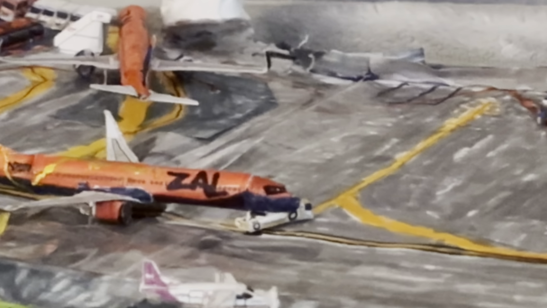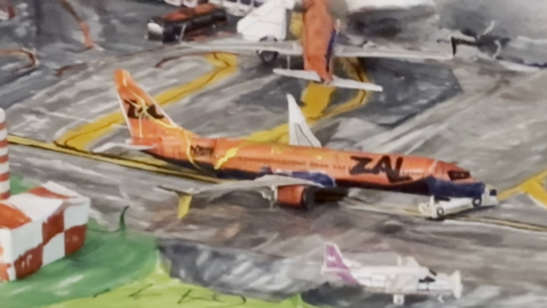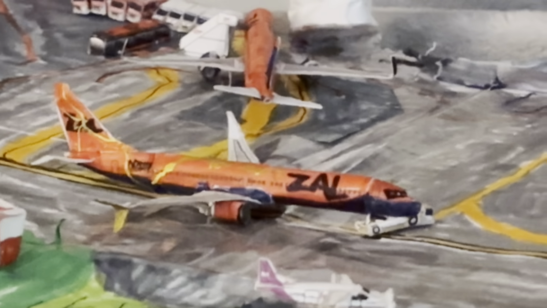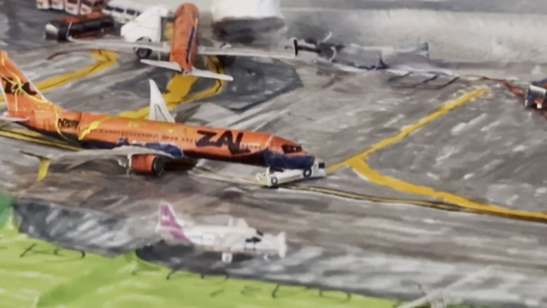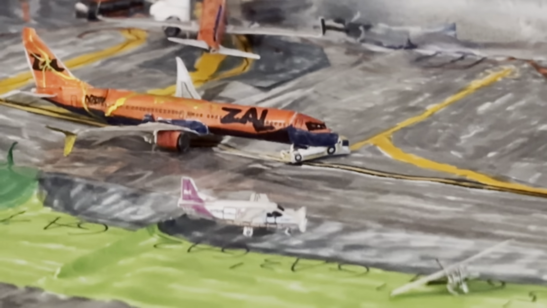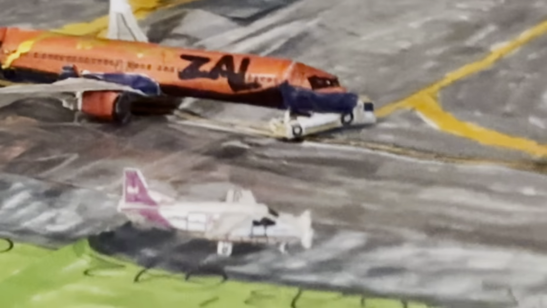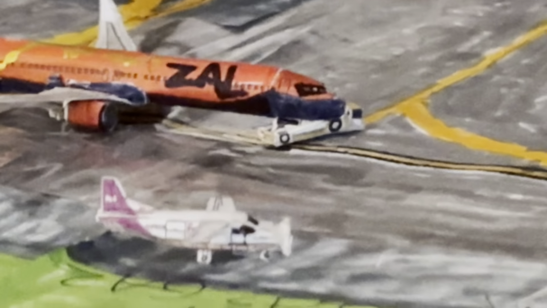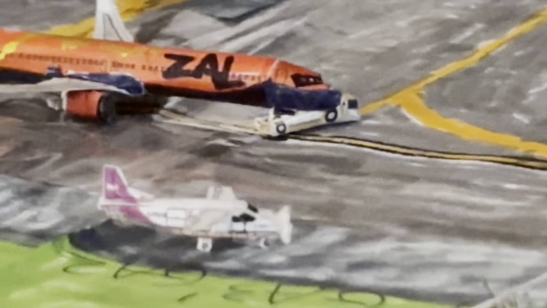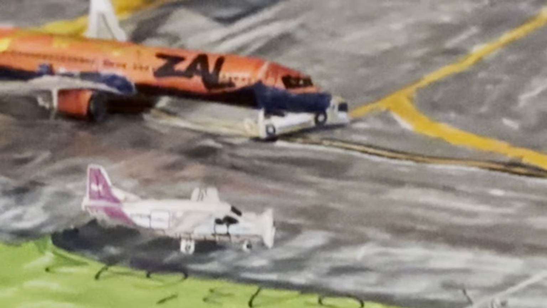Then we have this 737 MAX 100 years livery with the gold on it. Here, let me get a closer look at it. Pushing back to San Francisco. Then we have this Cessna Caravan over here for FedEx, just about ready to head up to MSP. So yeah, pretty interesting.